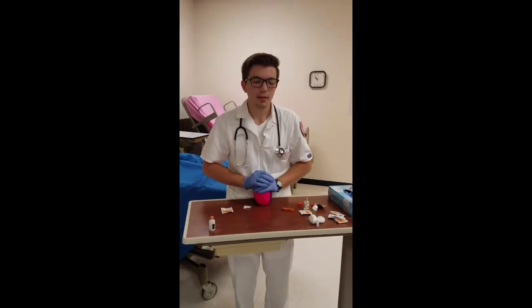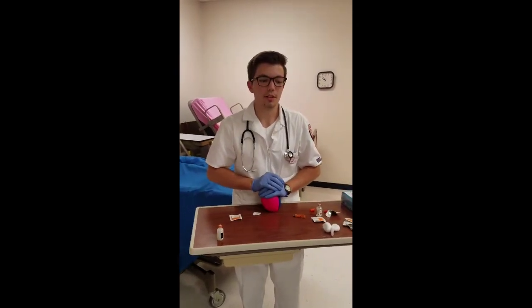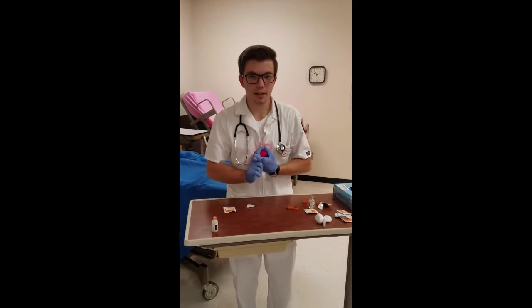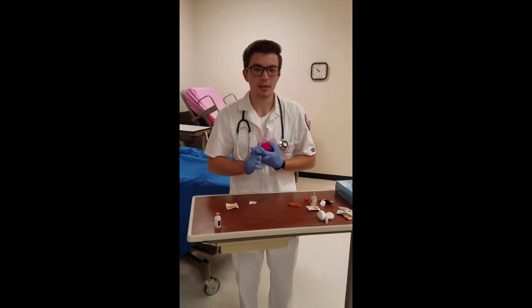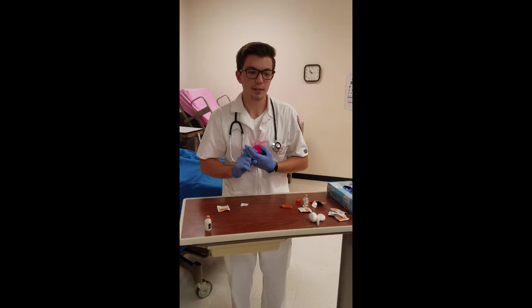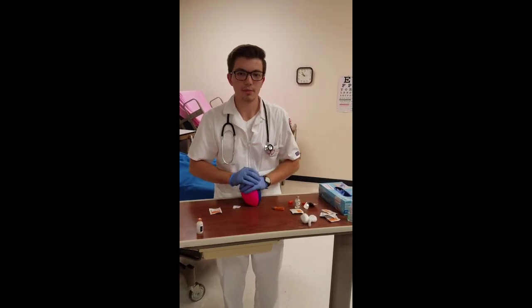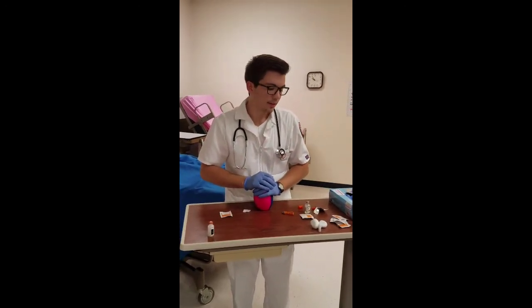When you document, you're going to want to document what kind of insulin you gave, the amount of insulin you gave, where you gave it, and then the route you gave it, usually subcutaneously. And I think that's about it.